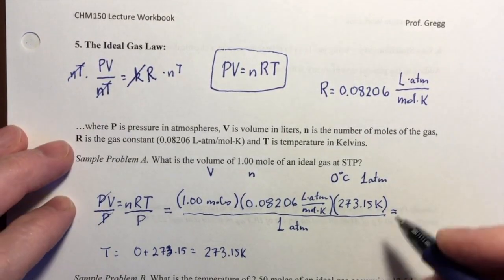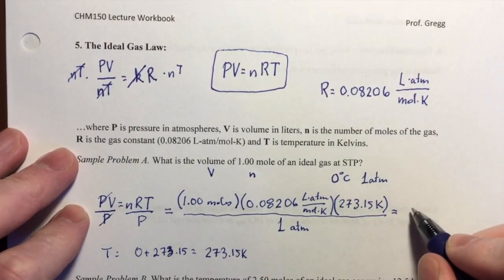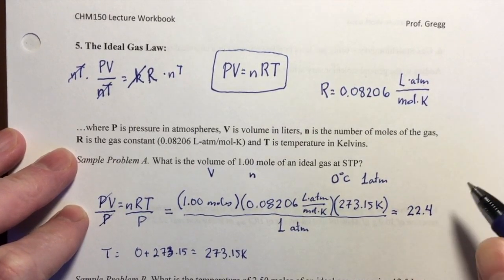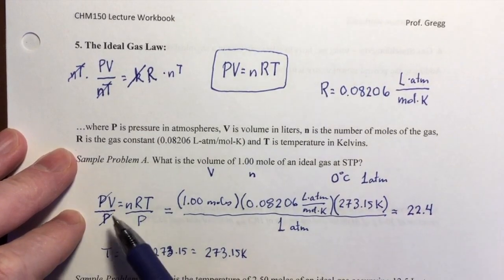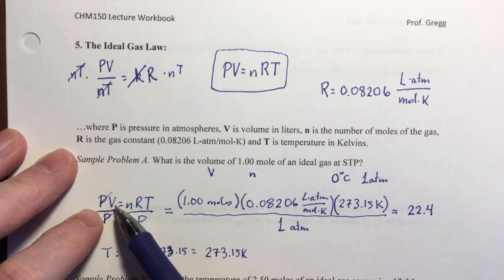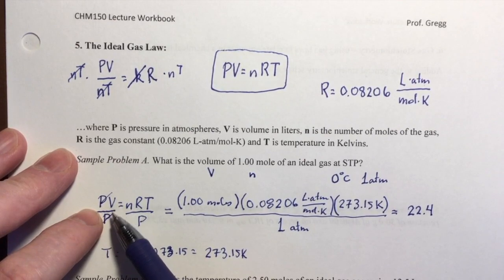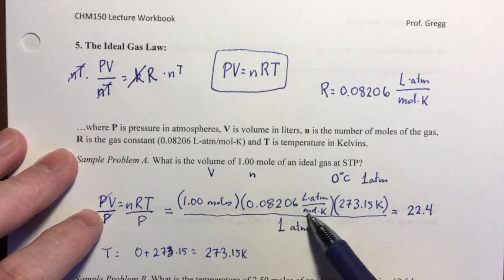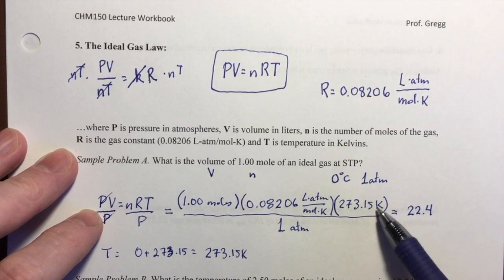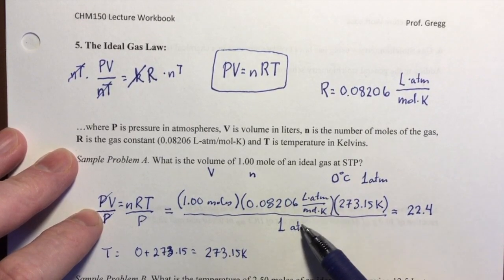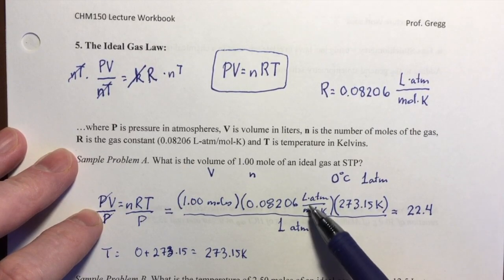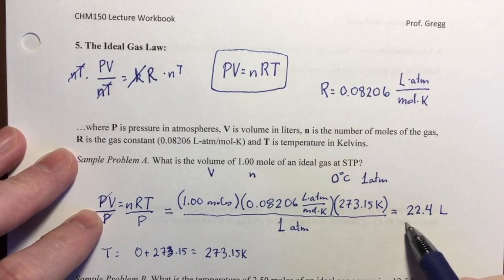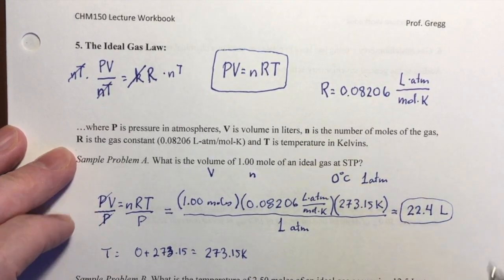And my calculator gives me a number, which if I round it to 3 sig figs, gives me 22.4. What are the units here? Well, I was solving for volume, and I can see the moles cancel with the moles, the kelvins cancel with the kelvins, the atmospheres cancel with the atmospheres, and it leaves me the liters, which is what I should get for a volume. 22.4 liters.